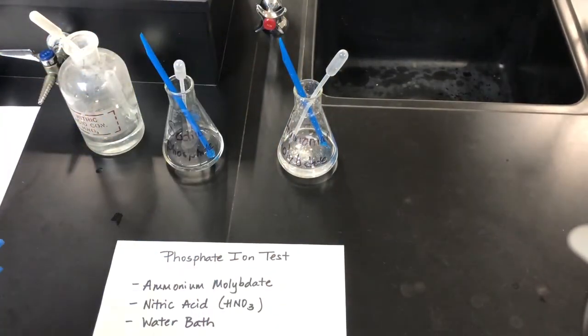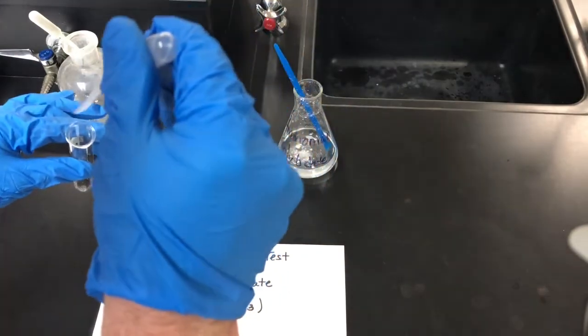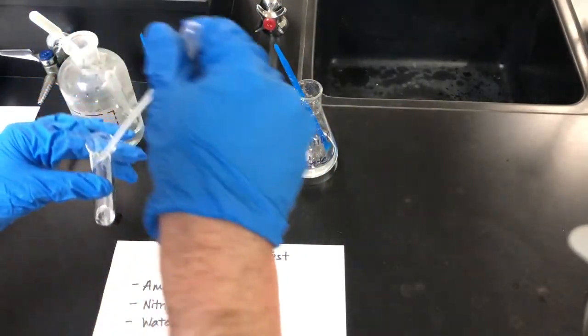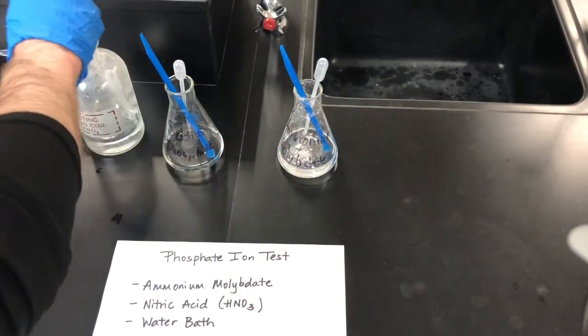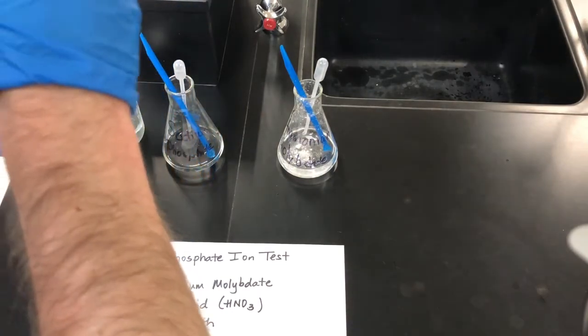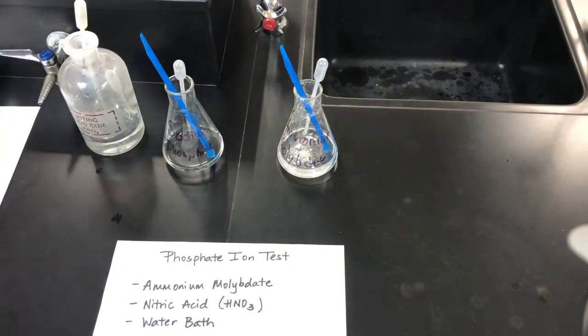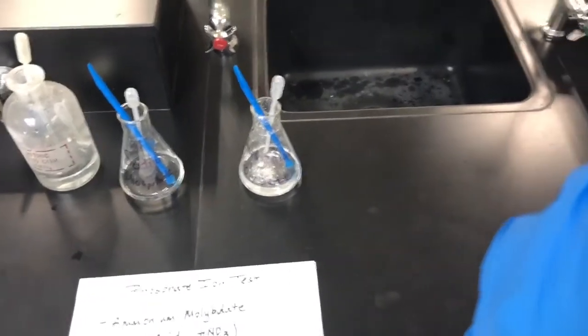right there. And we're going to take 20 drops of ammonium molybdenate. Okay, so we got that right here. And we're going to just put a healthy squirt in there. And it says we are going to take 1 to 2 milliliters of nitric acid. So I have that right here. And we're going to see what it does. Okay, now it says we're going to place the test tube in a boiling water bath for 5 minutes. So we'll come back to see what that looks like in just a second.